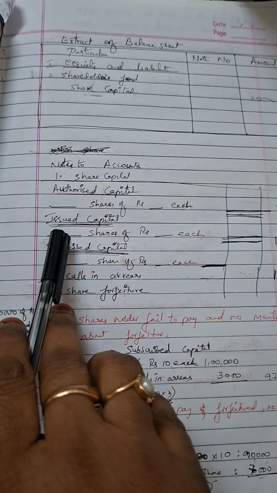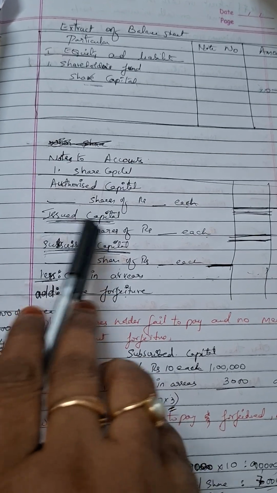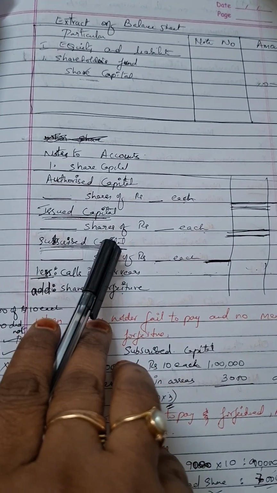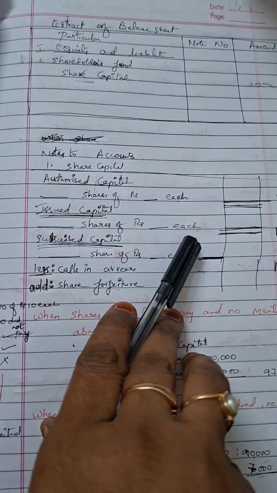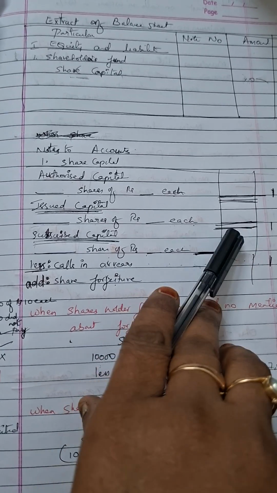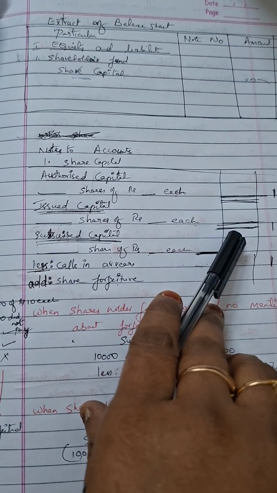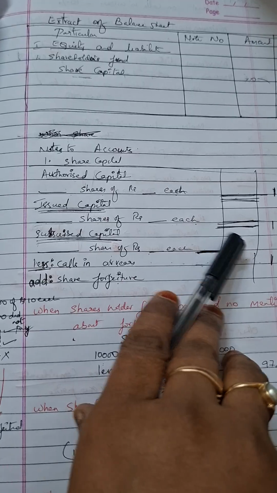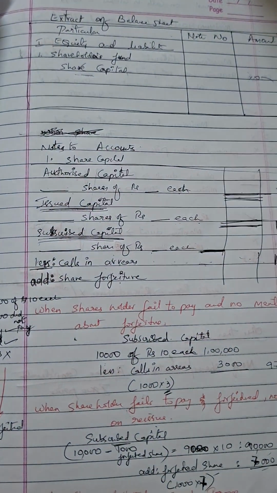Then the second heading is issued capital. Under issued capital, you will write dash number of shares into rupees dash each and write the amount and double underline, because we don't take this while totaling. It is just for showing it. Issued capital will also be mentioned in the question.